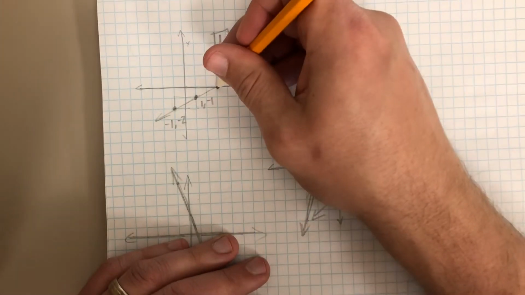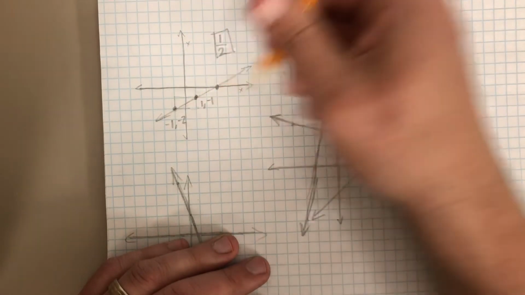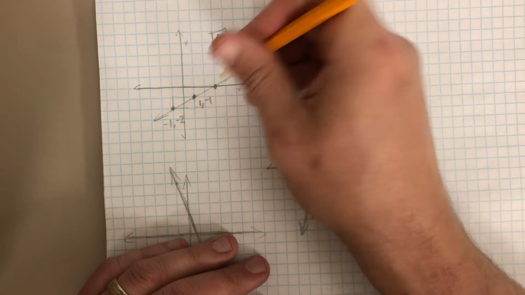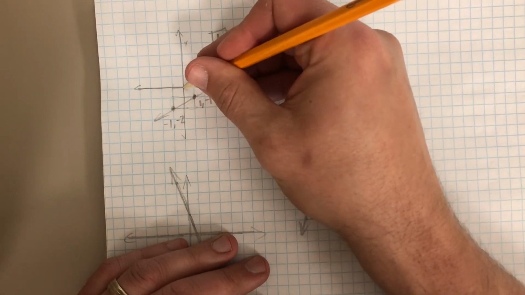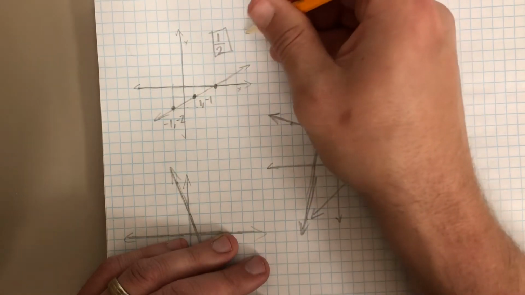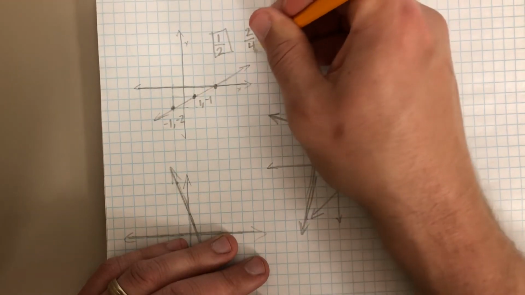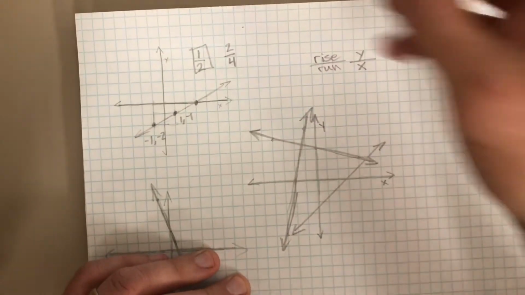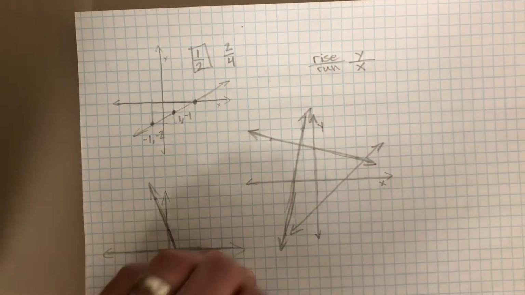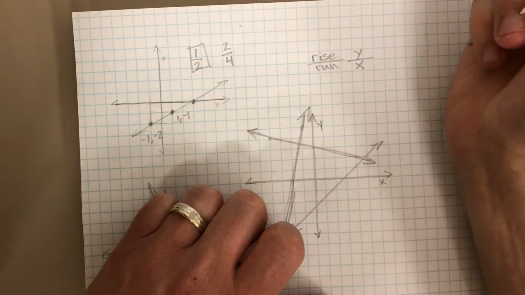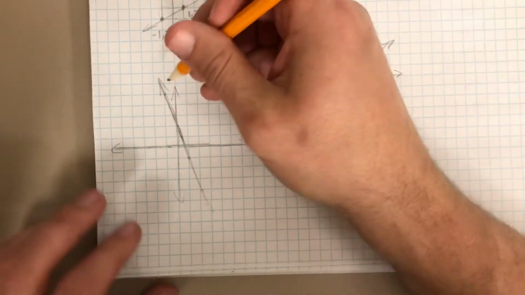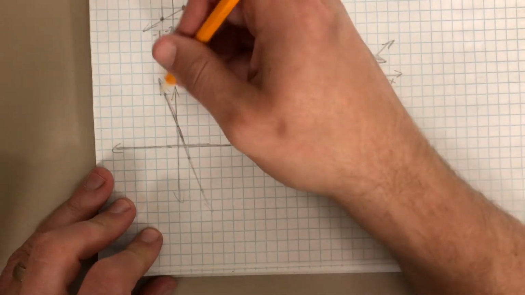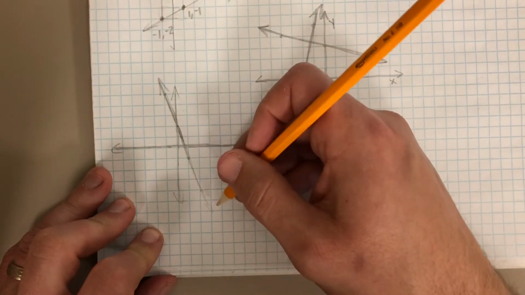Now, we can also see that it intersects here. So what if we didn't see that point and we just went straight to this one? To get there, we'd have to go up 2 and over 1, 2, 3, 4. Up 2 over 4. And you can see that 2/4 would reduce down to 1/2. So it still has a slope of positive 1/2. Now, let's take a look at this one. This one is a negative slope. As we go from left to right, it goes down.